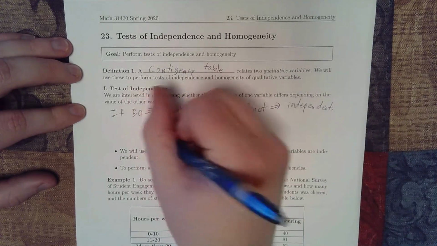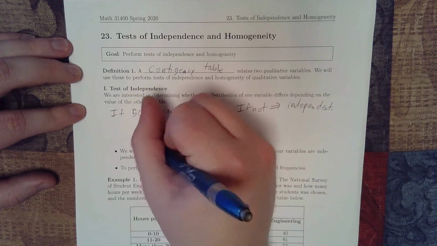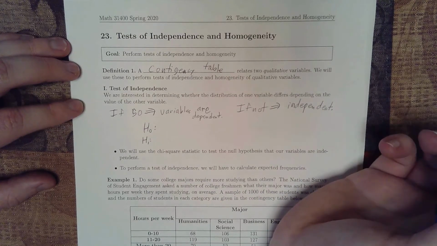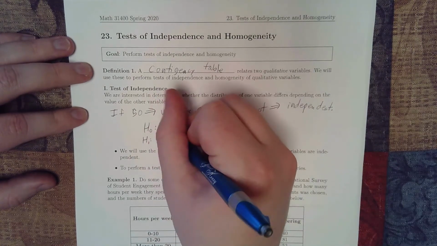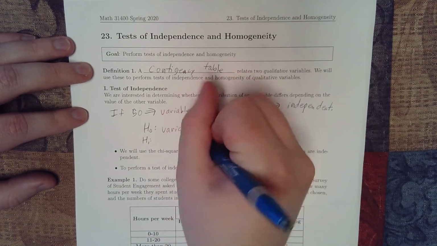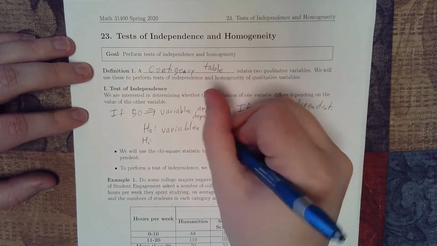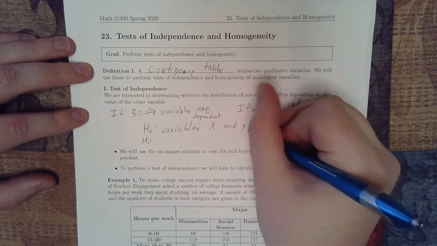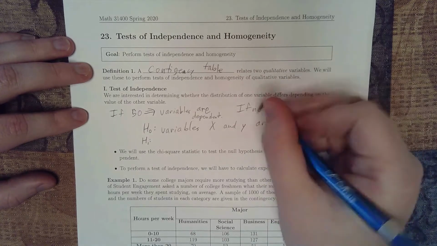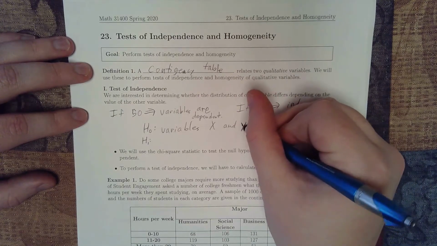So here, when we're looking at determining whether or not two variables are dependent versus independent, our null hypothesis is that our variables X and Y are independent. Use capital letters for these.